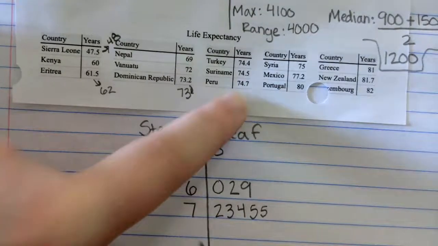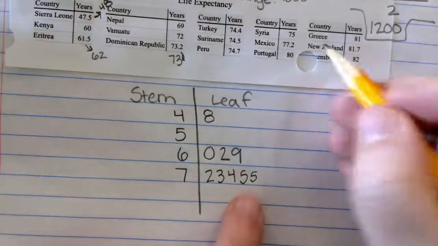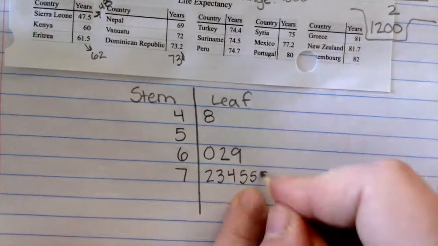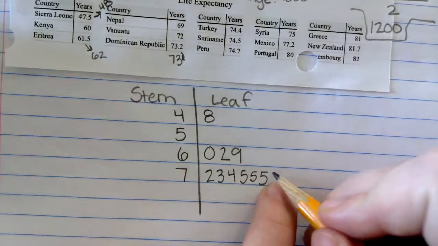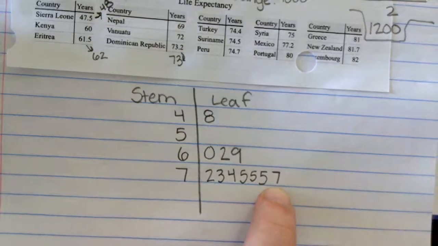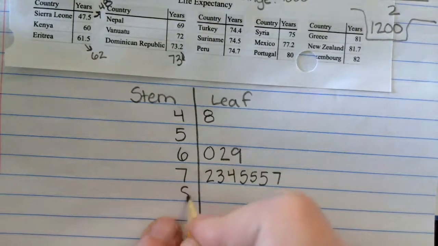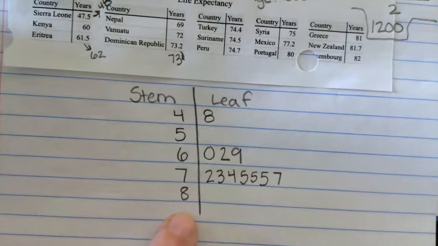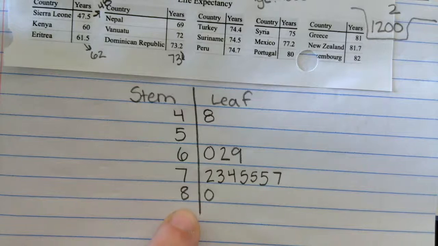So we're going to move on to 80s. Good. 80 has to have a 0. 81. Okay, so this 81.7 is where we're at. The 0.7 tells us to round up. So 82 and then an 82.